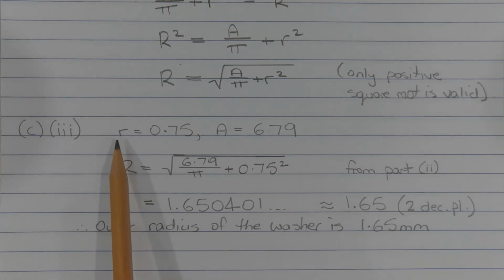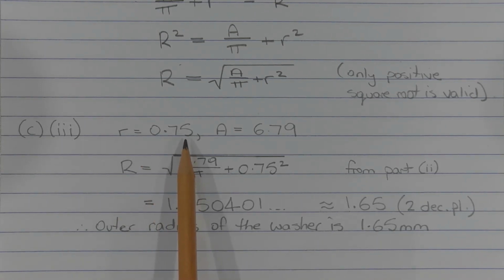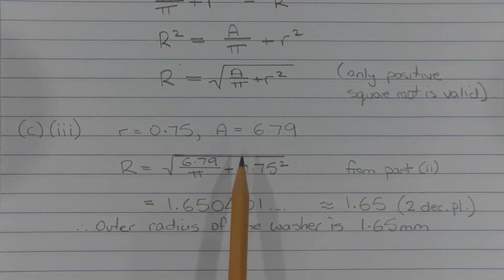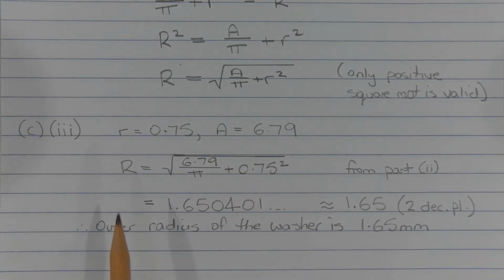We are given that the inner radius of the washer is 0.75 millimeters and the area of the washer is 6.79 square millimeters. So using the formula from part 2, substituting 0.75 for r and 6.79 for A, we have capital R, or the outer radius, is equal to the square root of (6.79 over pi plus 0.75 squared). And that equals 1.650401 and so on, which rounds to approximately 1.65 correct to two decimal places. Therefore, the outer radius of the washer is 1.65 millimeters.